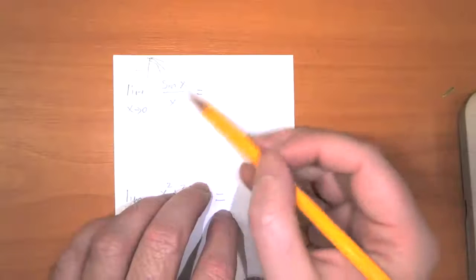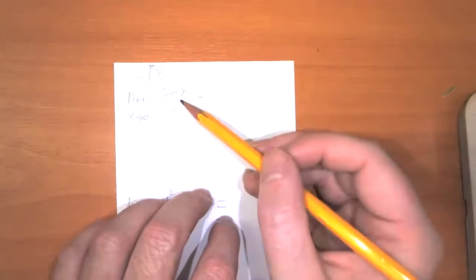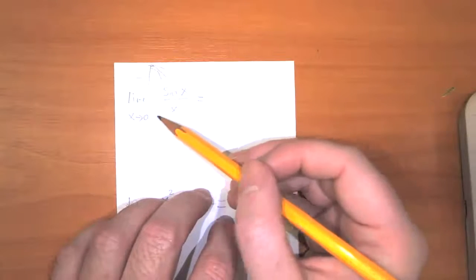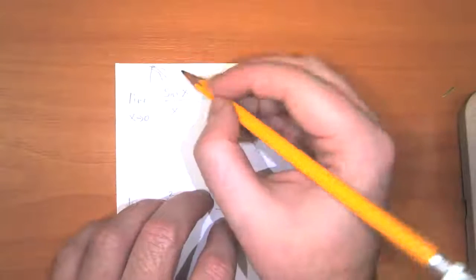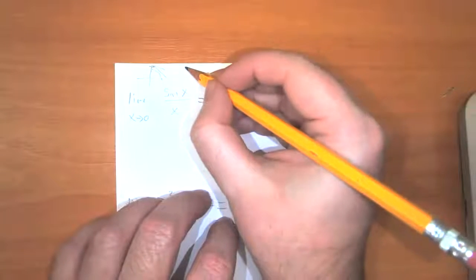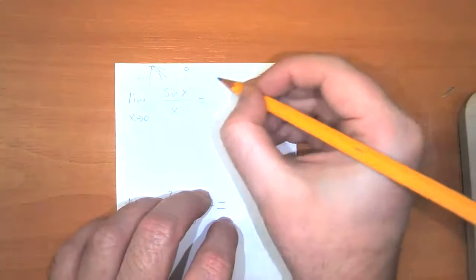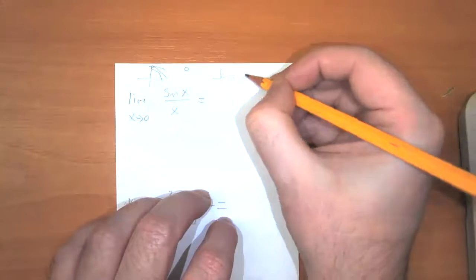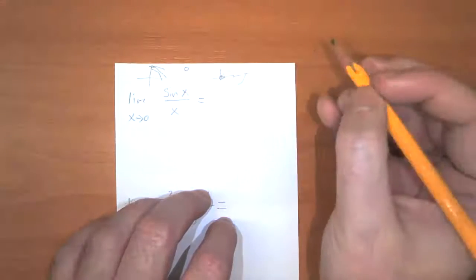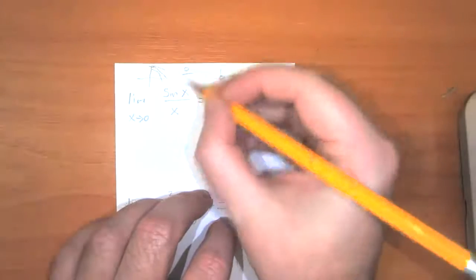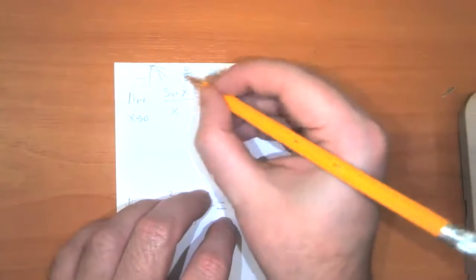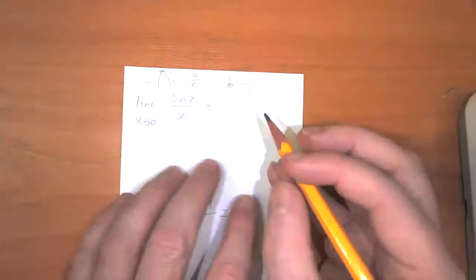Once again, is this a case where we can use L'Hopital's rule? Let's make sure we get an indeterminate form when we substitute 0 in. The sine of 0 is equal to 0. Because remember, the sine wave looks like this. So at 0, the sine is 0. And 0 in the denominator. So that is an indeterminate form.